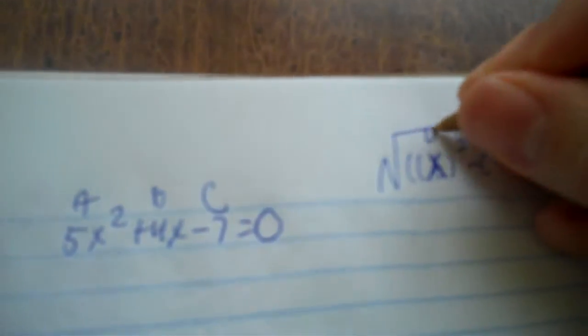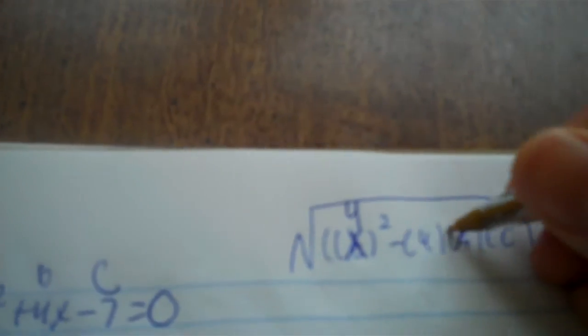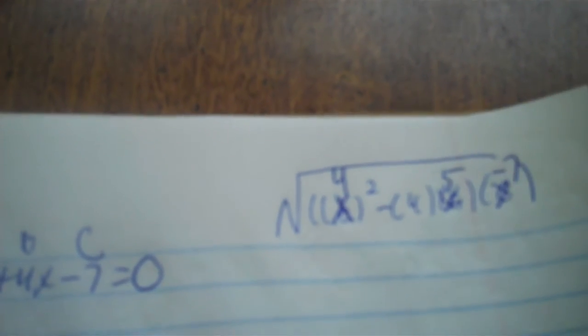Okay, so B is 4 to the second power, and then subtract 4 every time, because you know the B is 4 to the second minus 4, and then A is 5, C is negative 7.